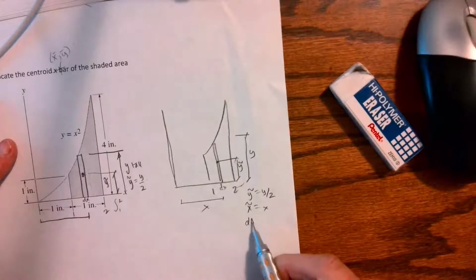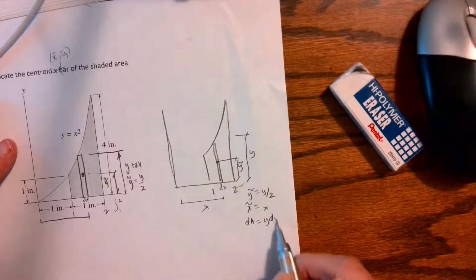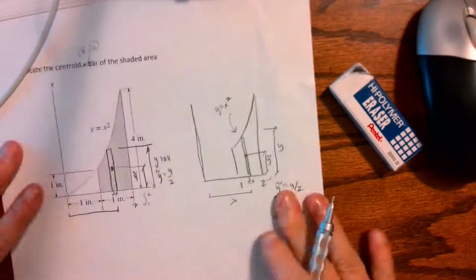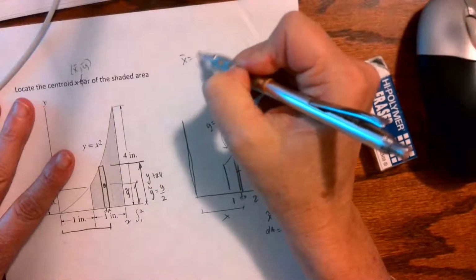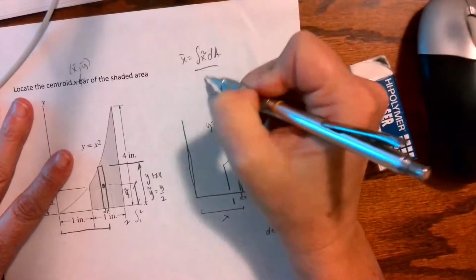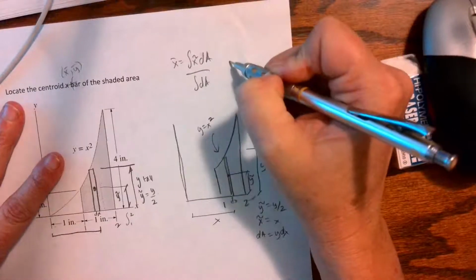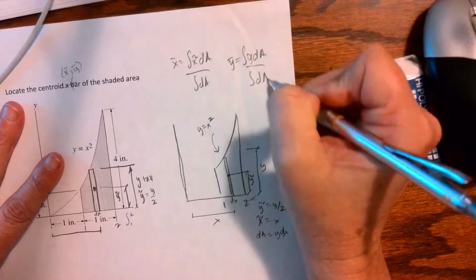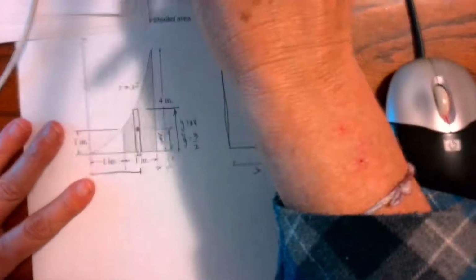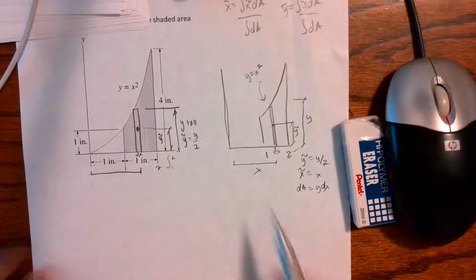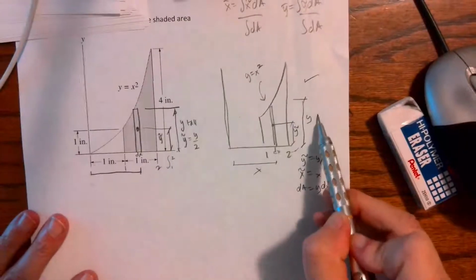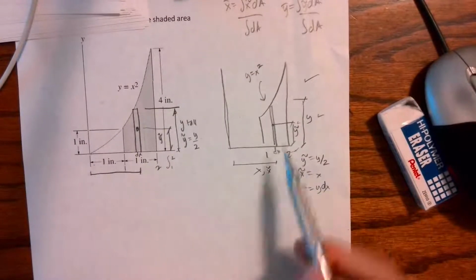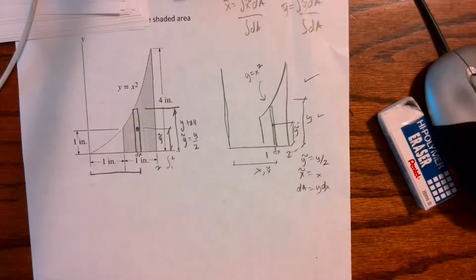Our area equals y dx, and our curve is y equals x squared. We know that if we're finding x bar, it's x tilde dA divided by dA, and y bar is y tilde dA divided by dA. So let's start with x bar. We have everything defined. We have a new figure drawn. There's our figure. We have y tilde, x tilde, dx, and our curve.